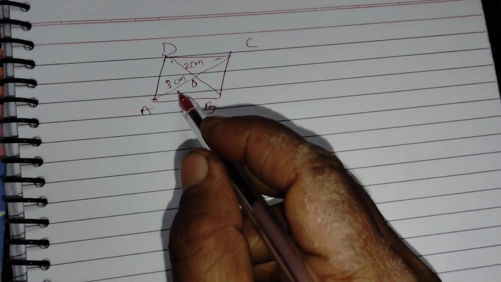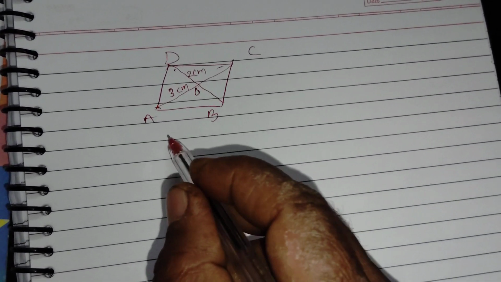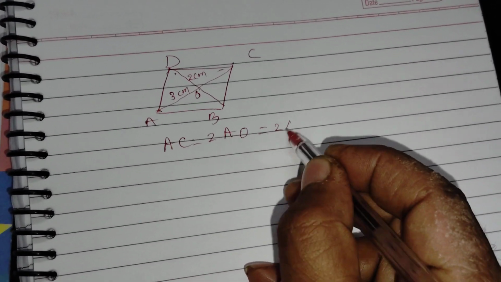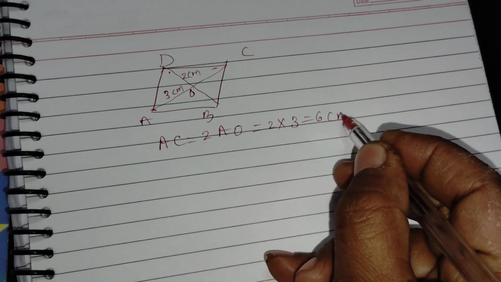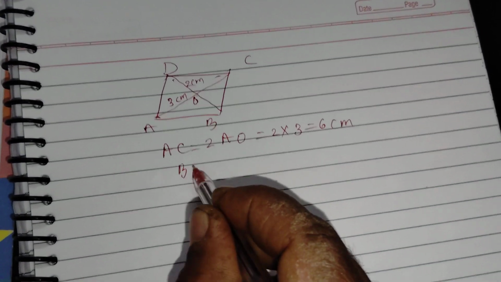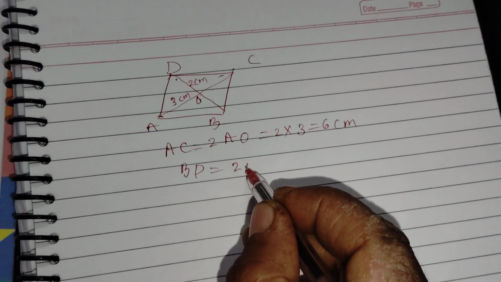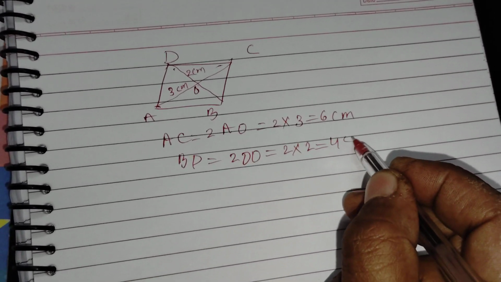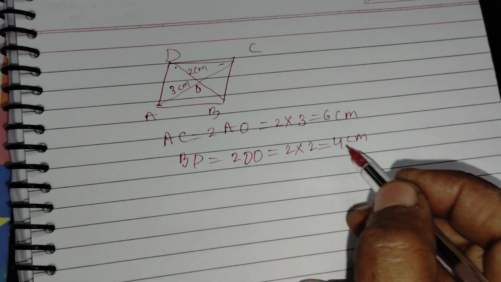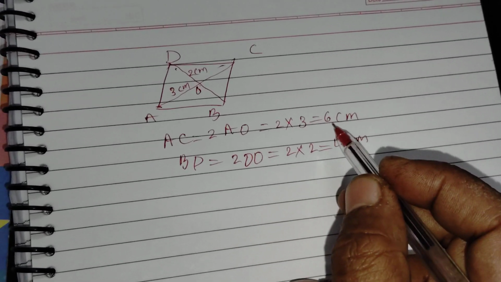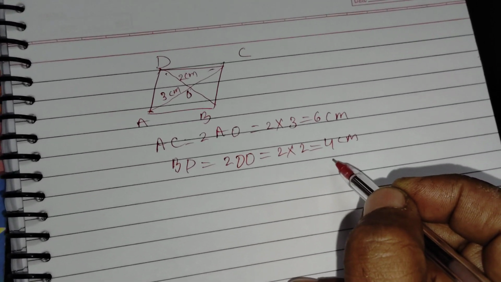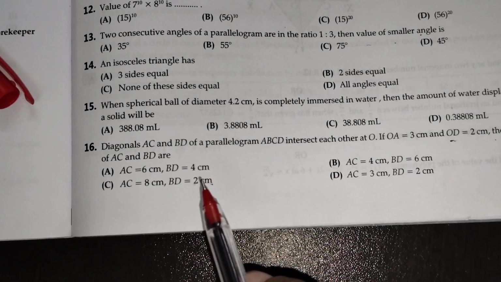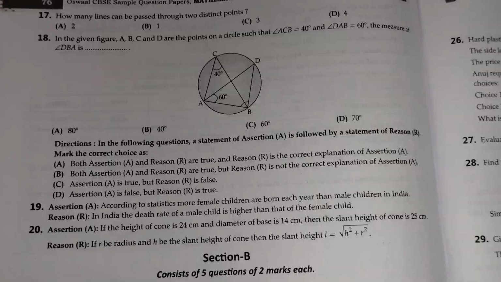Since diagonals bisect each other, double of AO is AC. AC equal to 2 AO, so 2 into 3 gives us 6 centimeter. And BD equal to 2 into DO, so 2 into 2 means 4 centimeter. So diagonal lengths are 6 and 4. AC is 6 and BD is 4, A option is correct.